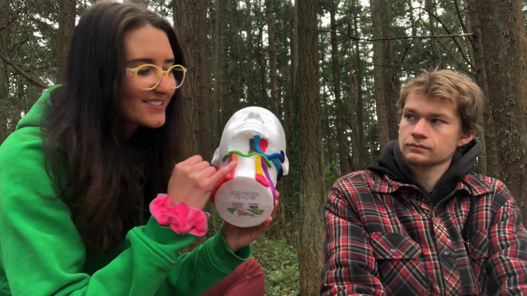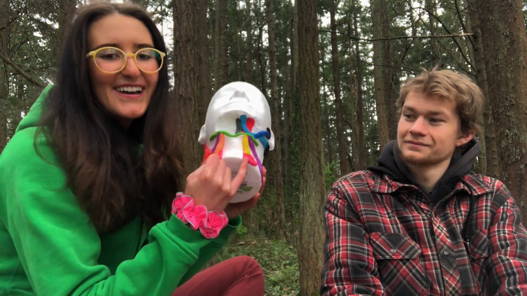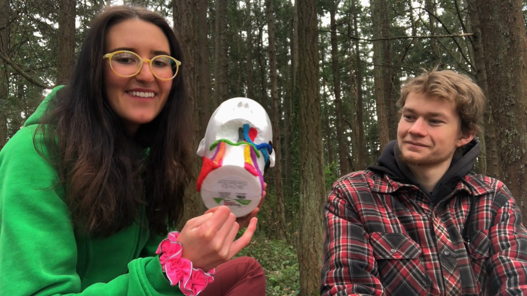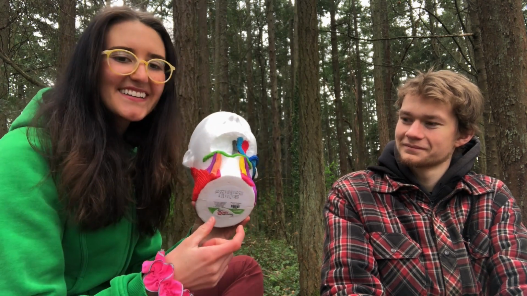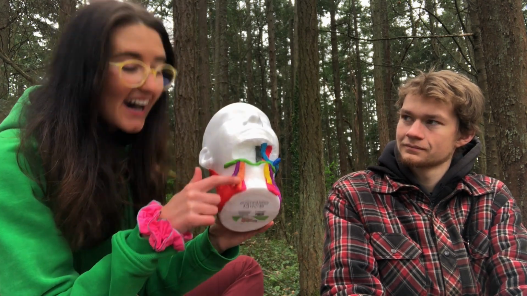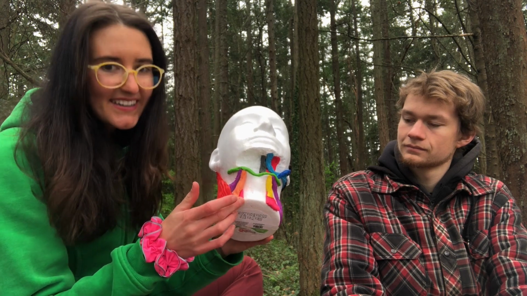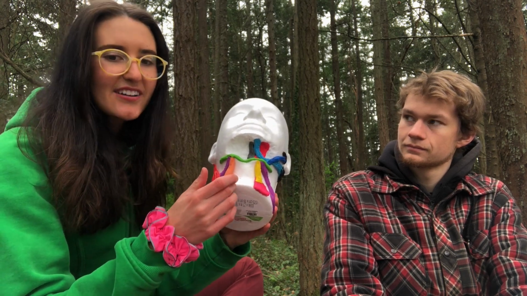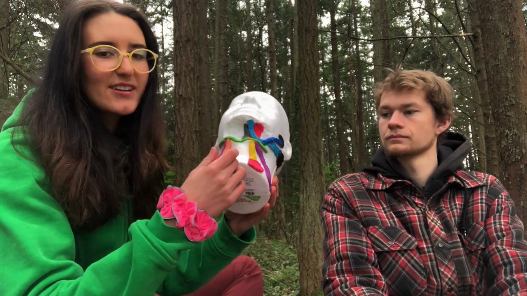And then we have your sternothyroid, which would lower the larynx by pulling down on the thyroid cartilage. And then we got your sternohyoid and your omohyoid, which would also lower the hyoid and, of course, then would lower the larynx.